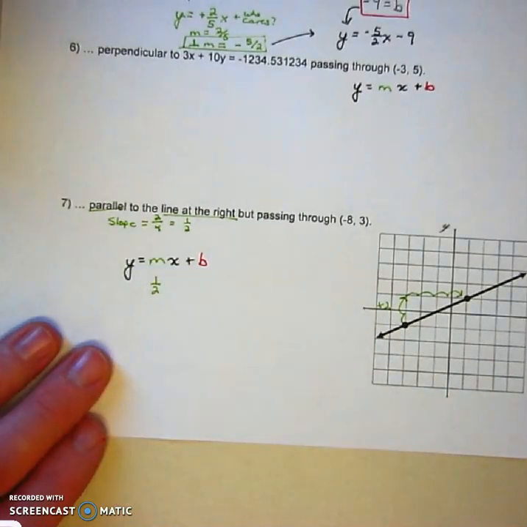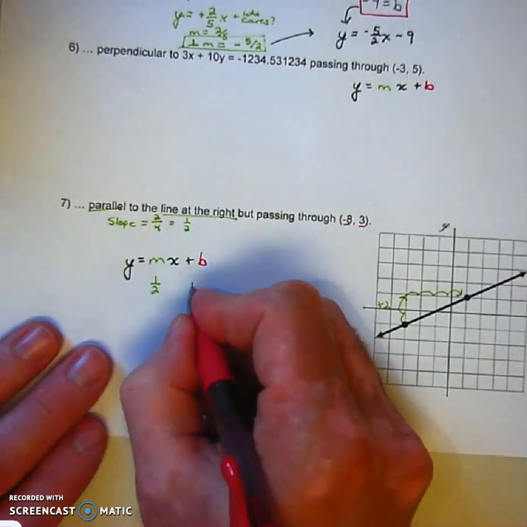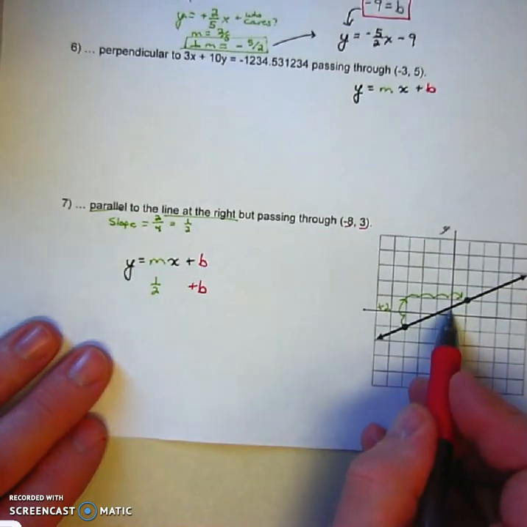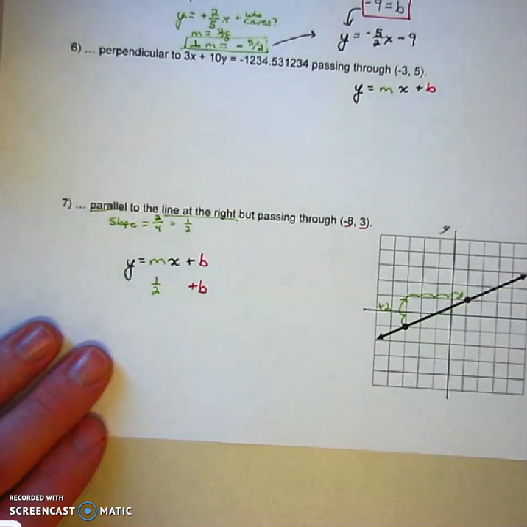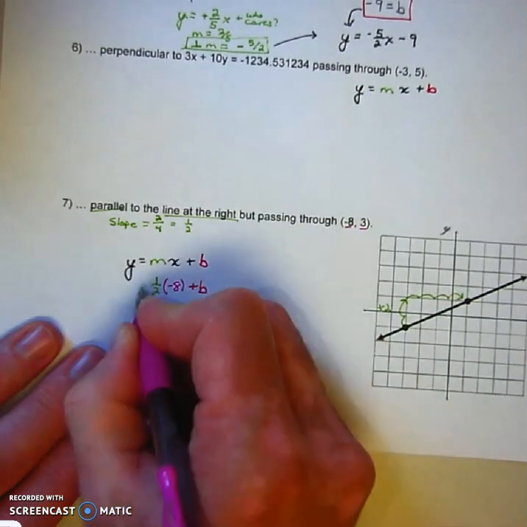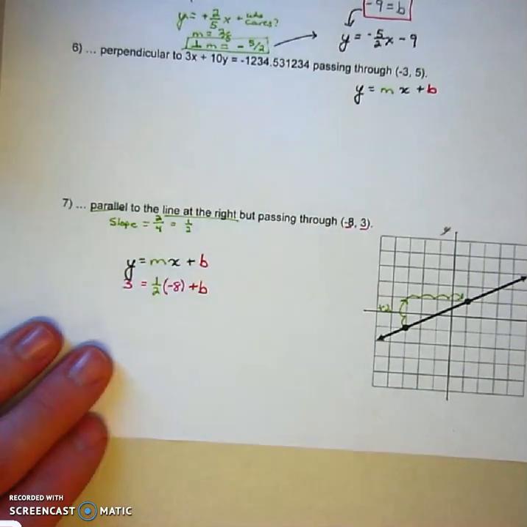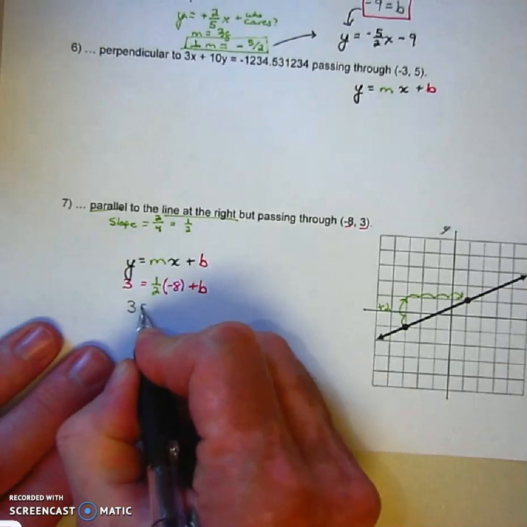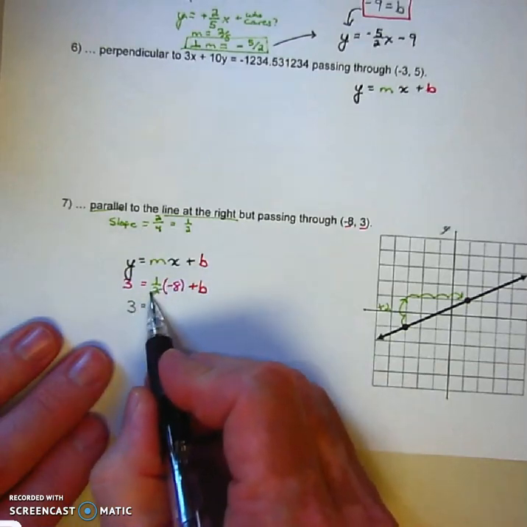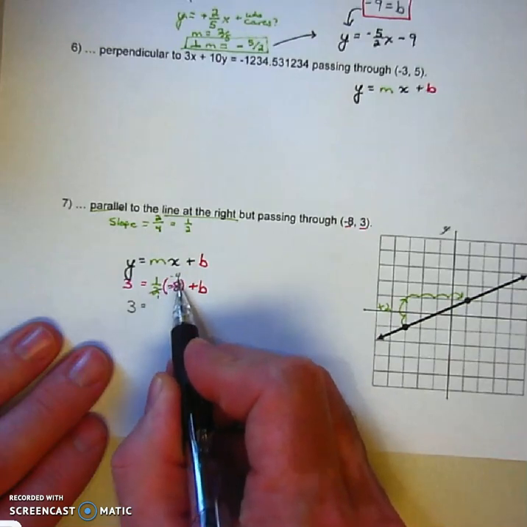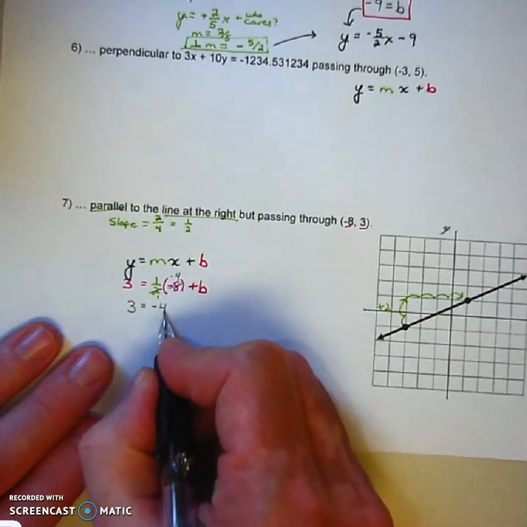But I need it to pass through this point. So I don't know what my y-intercept is going to be. It's a different y-intercept than this is. And by the way, this y-intercept is some fraction. But I can put in my -8 for x, and I can put in my 3 for y. And solving this, I get 3 equals, well, 2 goes into -8, -4 times, -4 plus b.